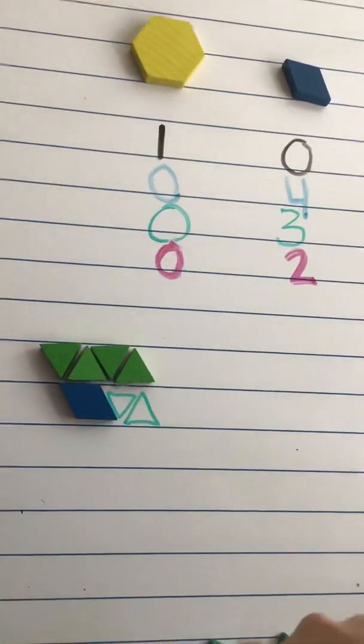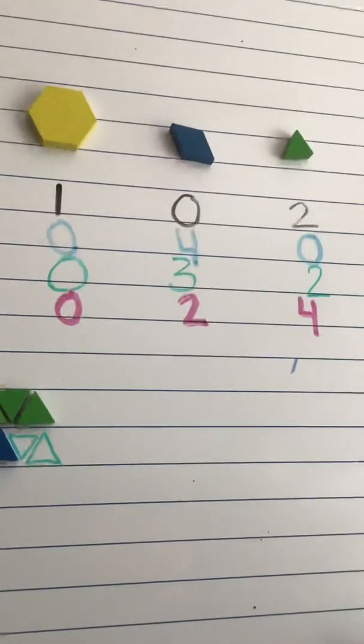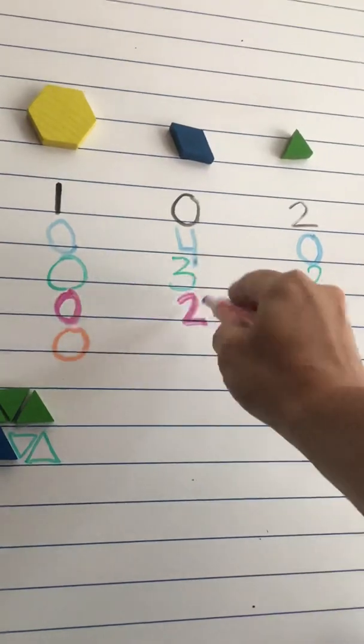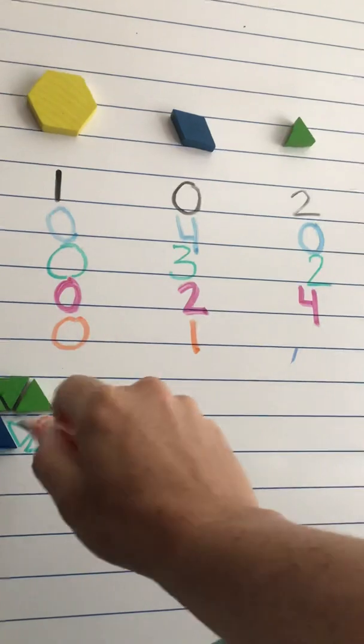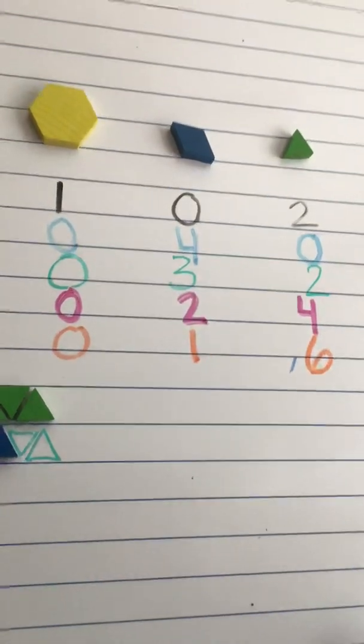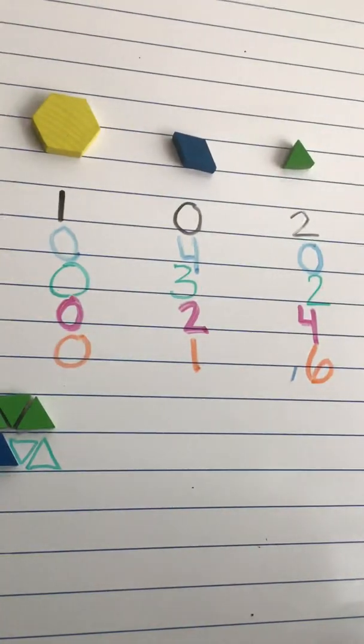we have used 0 hexagons, 1 rhombus, and 1, 2, 3, 4, 5, 6 triangles. So you fill it in on your chart.